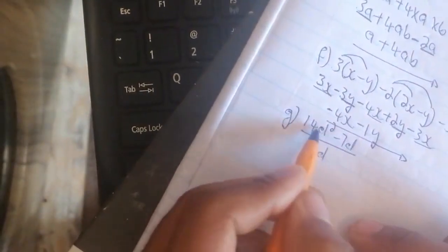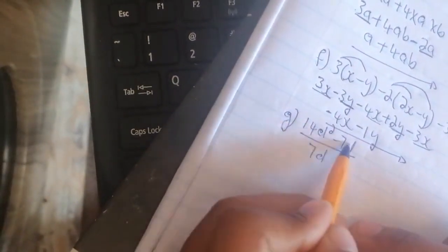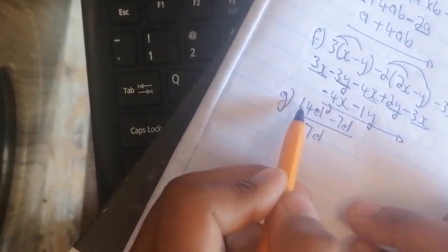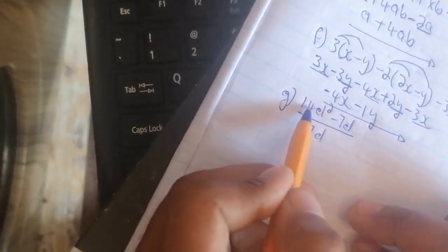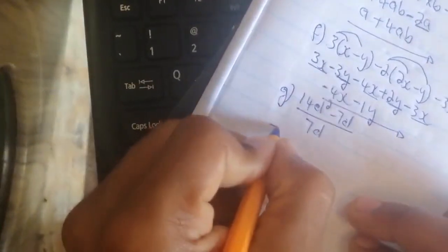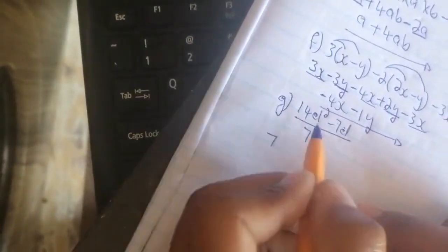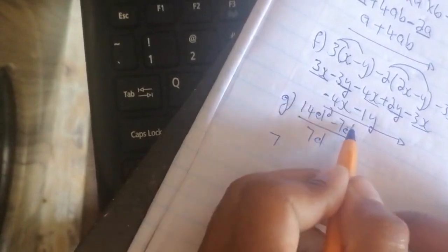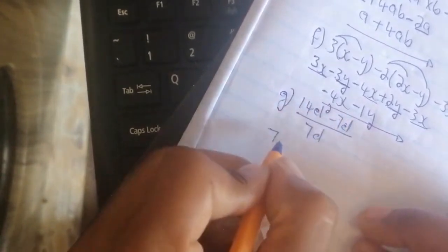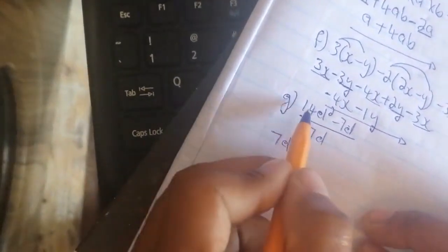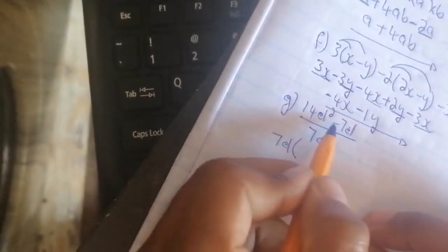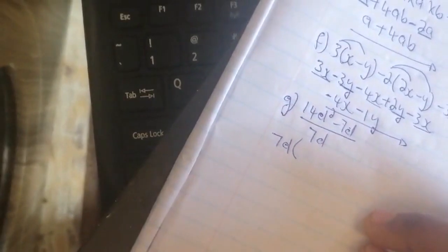So what we can do here, there's something common on the numerator which I can pull out. First of all, 7 goes into 14 without leaving any remainder, therefore I'm going to take out 7. I have 2 d's, I have 1 d, therefore I'm going to take the lowest. Very good. And then because there's nothing common anymore that I can take out, therefore you make a bracket.